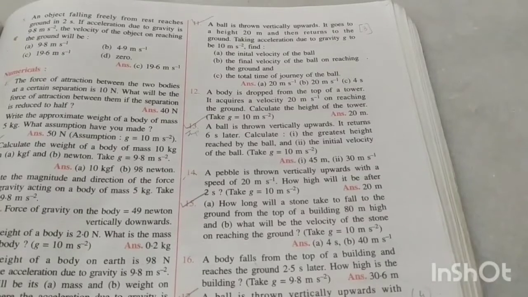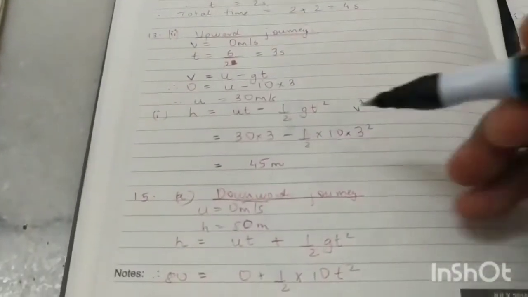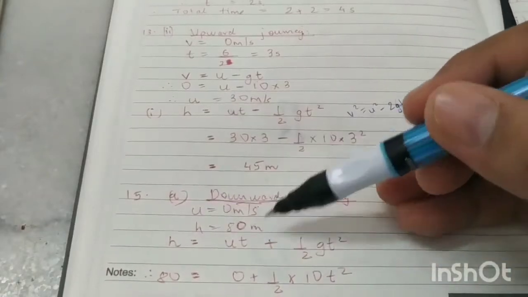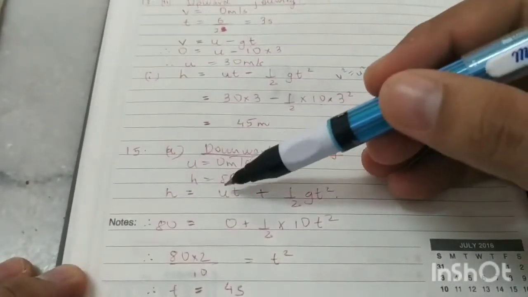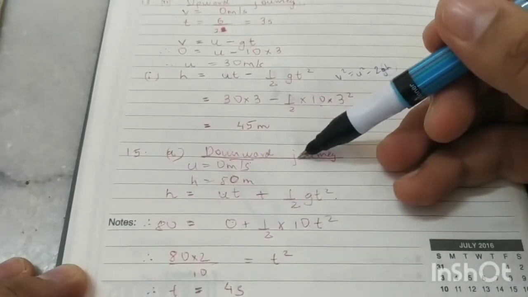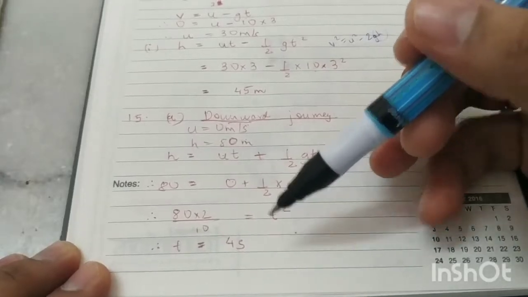Now the 15th sum. How long will a stone take to fall to the ground from the top of a building 80 meters high? So it's a downward journey sum. They've asked for the time. In downward journey, if you remember, initial velocity is always 0. Height is given as 80 meters, that is the distance. So the formula we'll use is this. Ut is 0, of course. g's value is given, and it's positive because it's downward journey. t is something we'll have to find, which comes out to be 4 seconds.